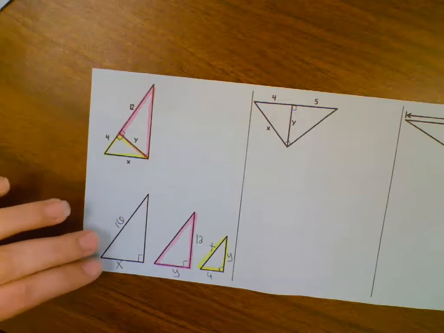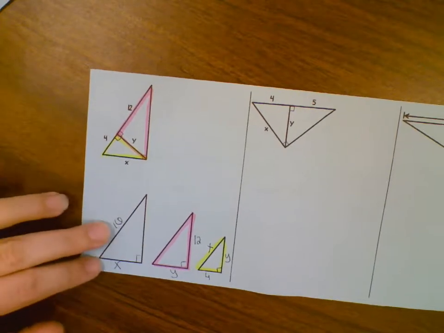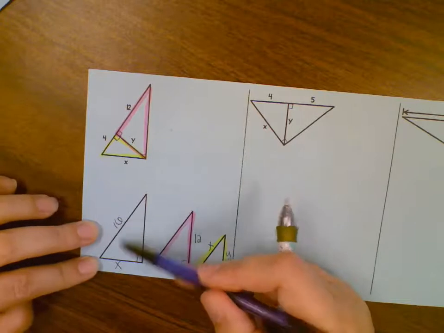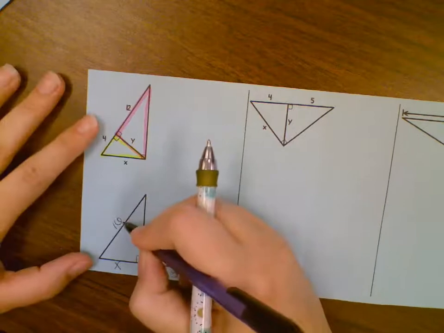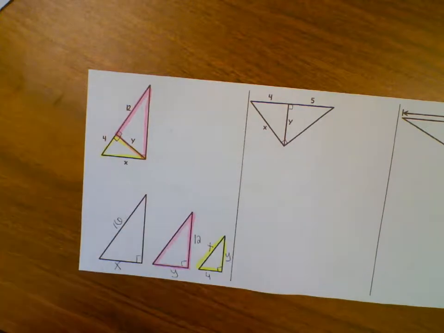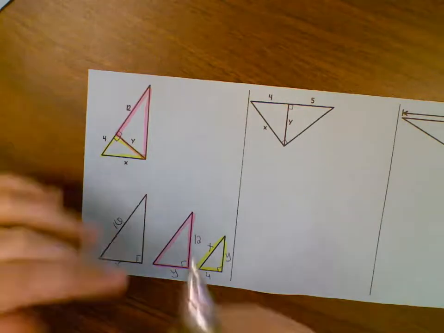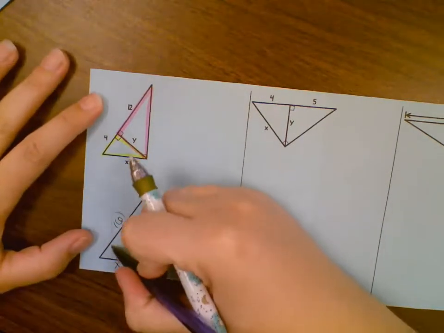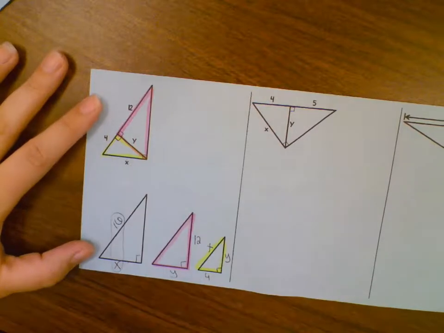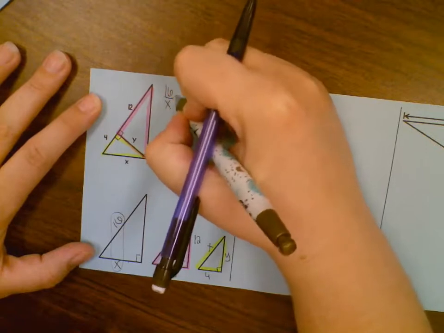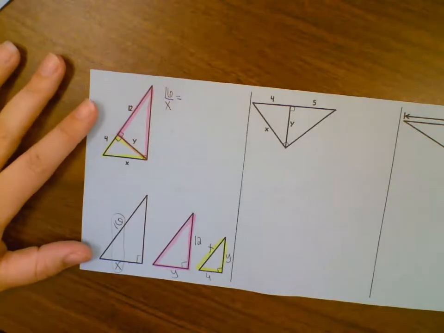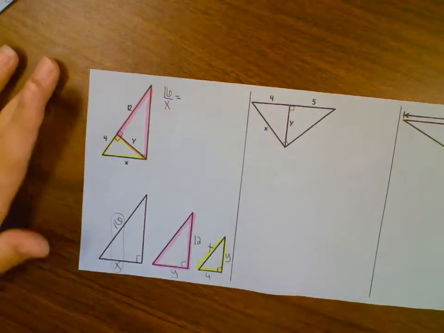So I'm going to start with x. If we take a look in this first triangle, it has a number and an x. So I'm going to use those sides to find a proportion for x. Okay, so we have these two sides that go together. 16 over x will be half of our proportion. So what we need to do now is find another triangle that has those two same positions labeled that has an x in it as well.